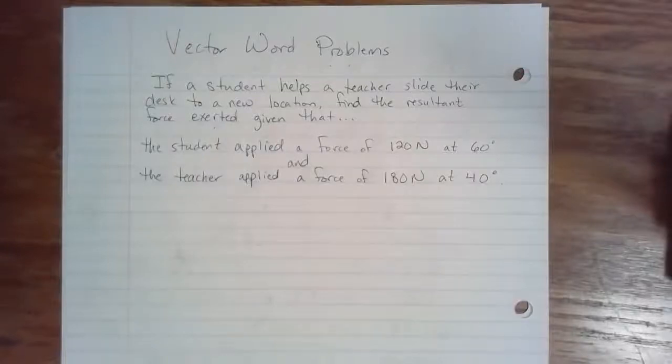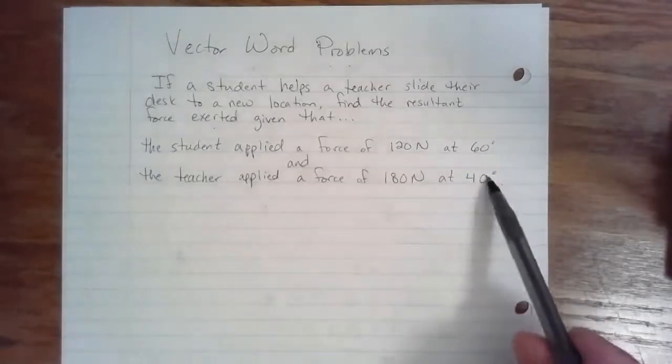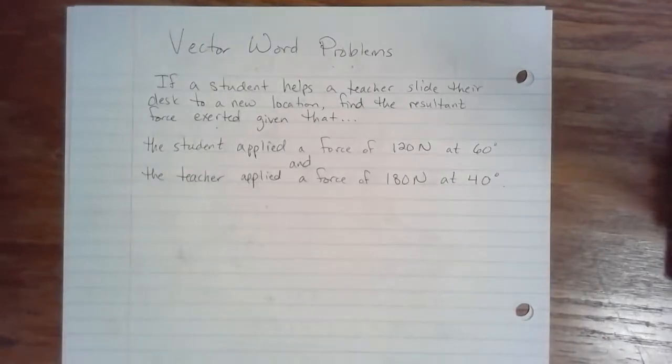If you watched my last video and saw the vector word problem where we had just magnitude and direction with no real context, then you're going to see that this problem is just taking the same sort of scenario. We're being provided with magnitudes and directions again, just adding a generic layer of information as to what those forces are. So in this problem, a student is helping their teacher slide their desk to a new location, and it wants to know the resultant force exerted when we combine the student and the teacher's forces.